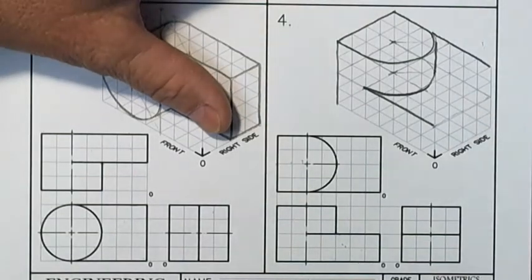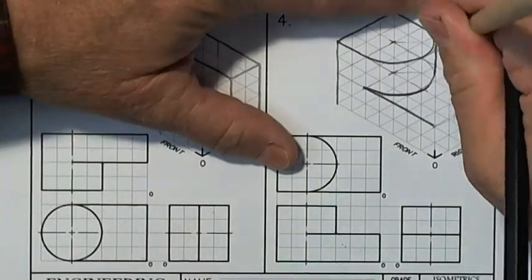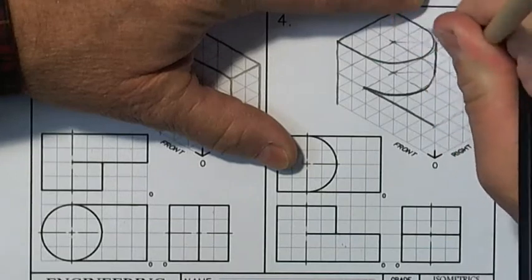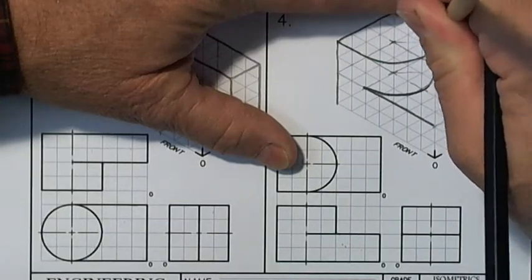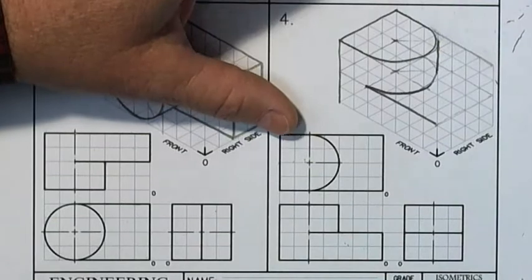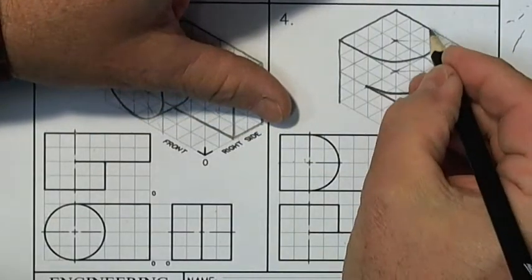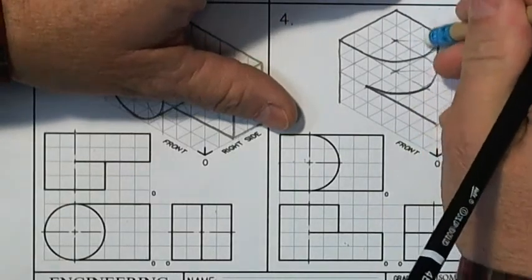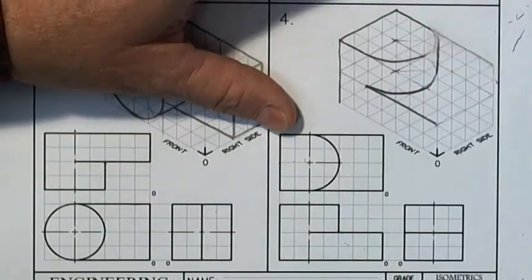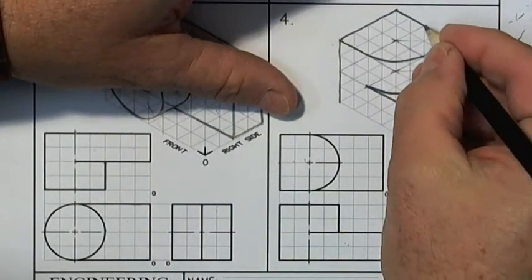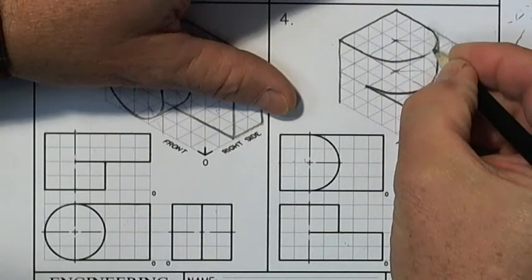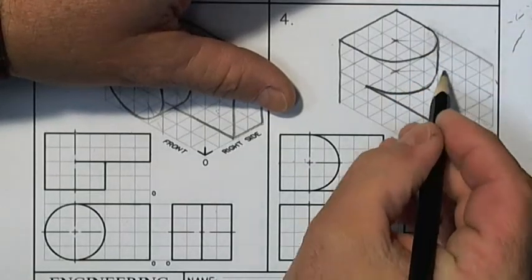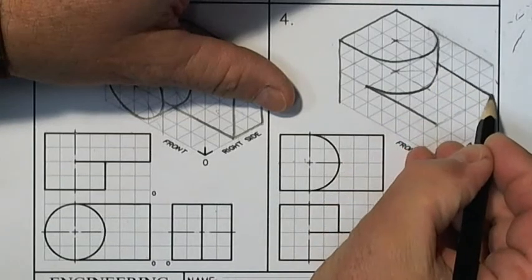whoops, we have a line here that we don't need. That's from assuming I was in the right place. Tell you what, we'll remove that and do it correctly. There we go. My flat plate is actually down here.